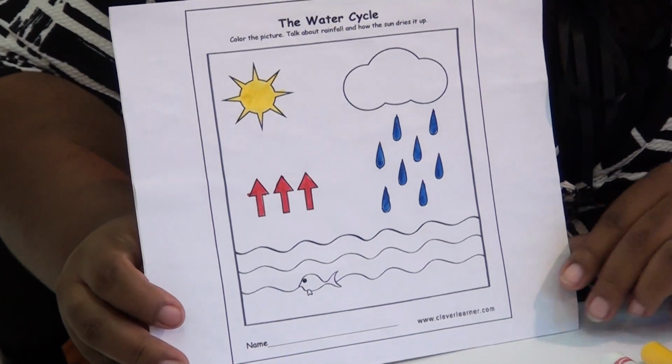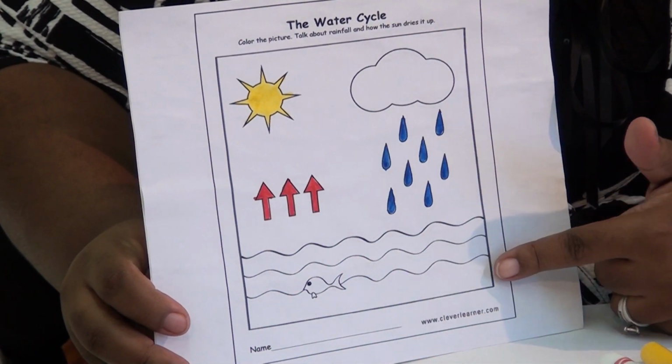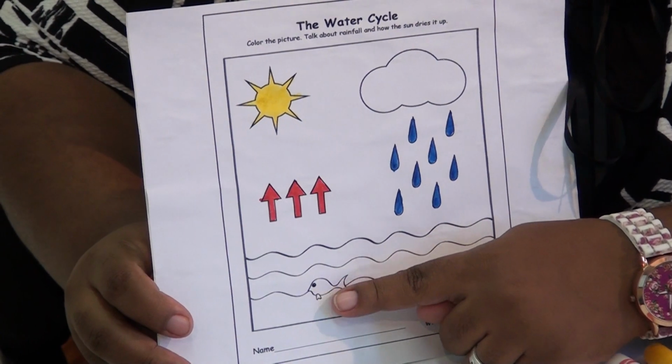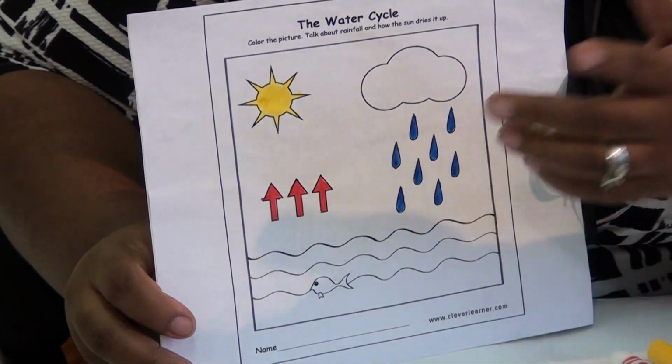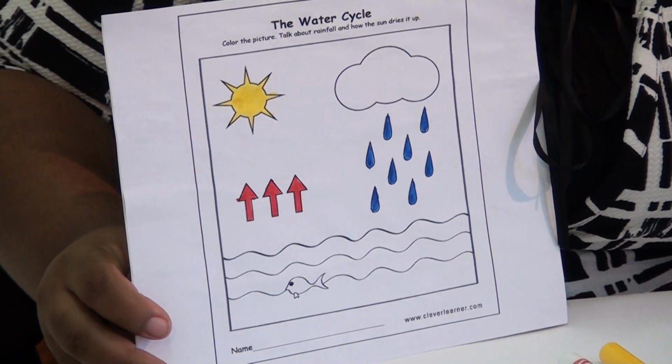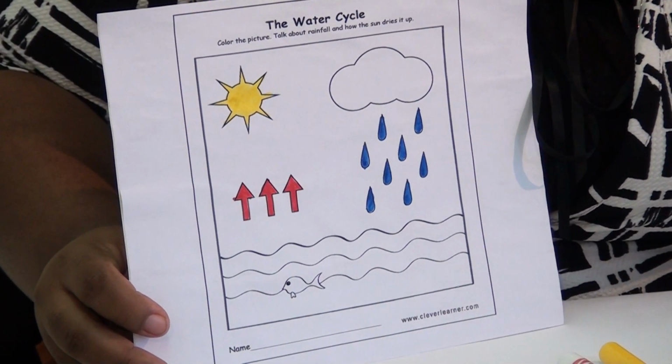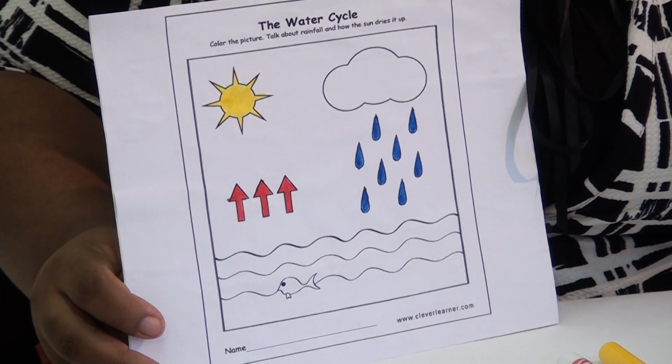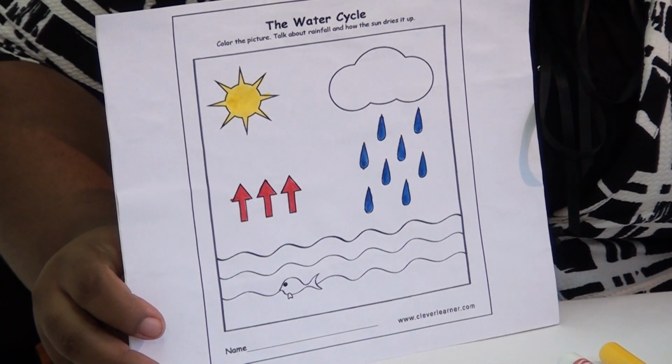But at the bottom, what do we have here? You see a little thing right here, don't you? And yes, that's a fish. So where does the fish live? Anybody can guess? Yes, can be a river, yes. Or sea? Oh, perfect. So what color do you think we should color a sea in?